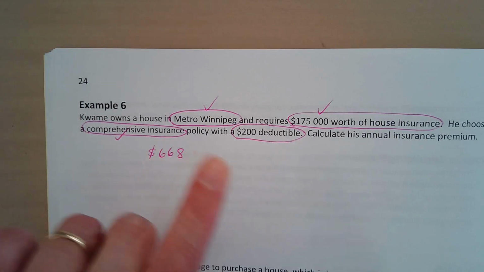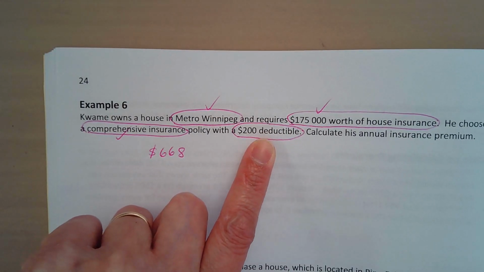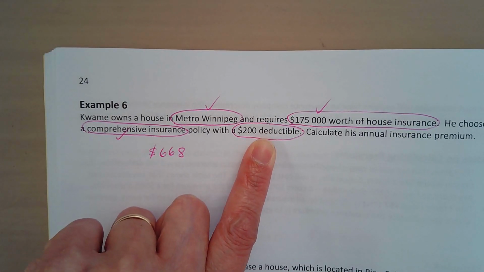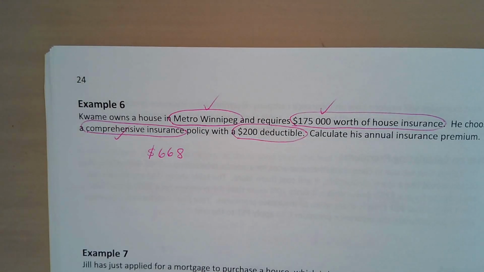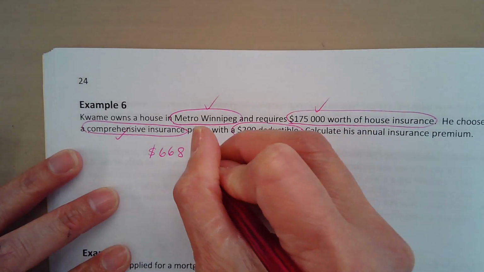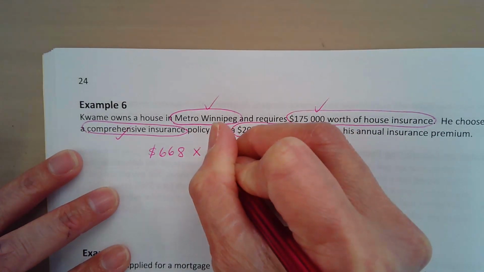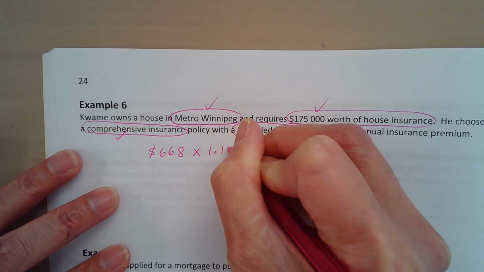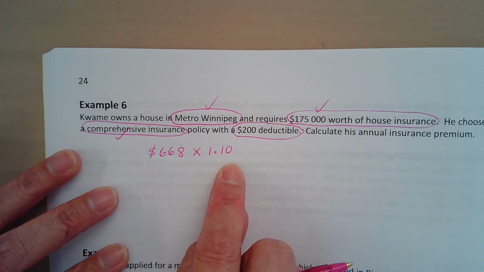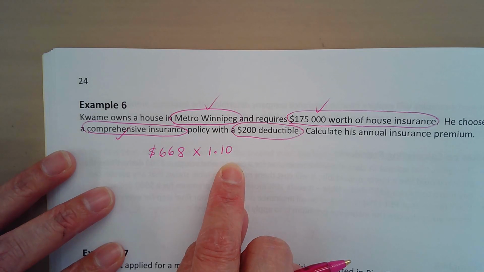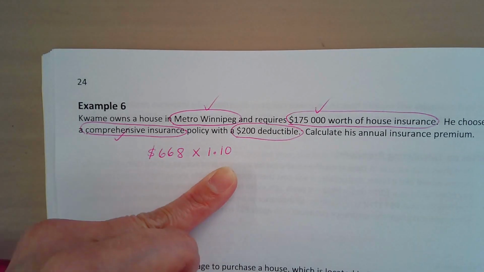Now, what happens when we have a $200 deductible? We have to put an extra 10%. And how do we do an extra 10%? Timesing it by 1.10. So this is what you multiply if we want an extra 10%. Let's go ahead and do that.